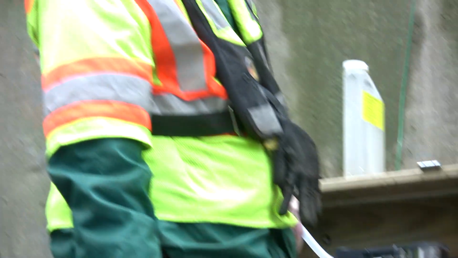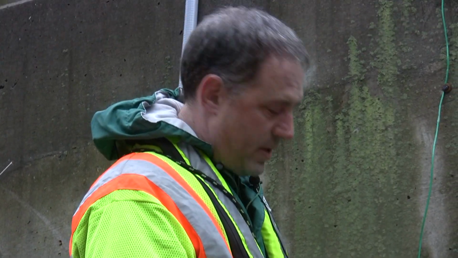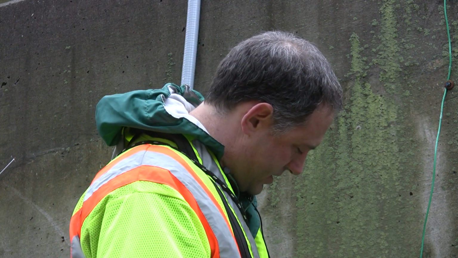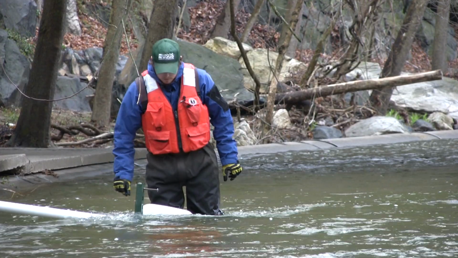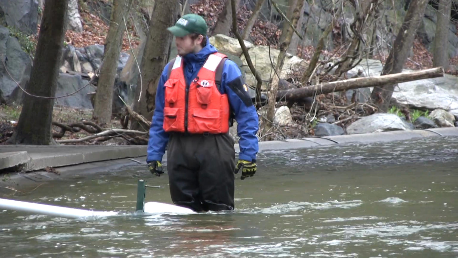This is a peristaltic pump that draws from, as Faith said, one point in the river down there, and will fill about 750 milliliters into this bottle.